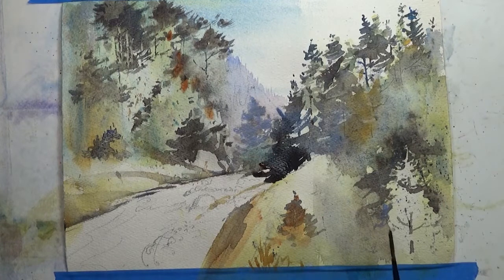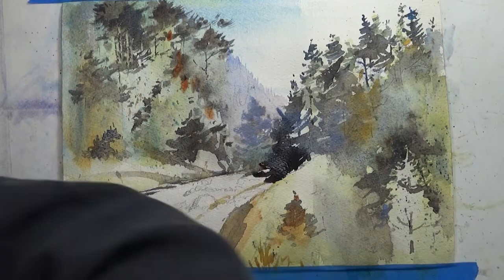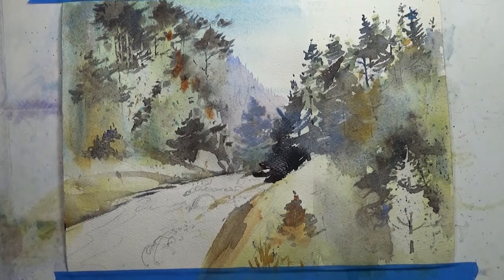I could have just let it dry. Let's get the water in here.